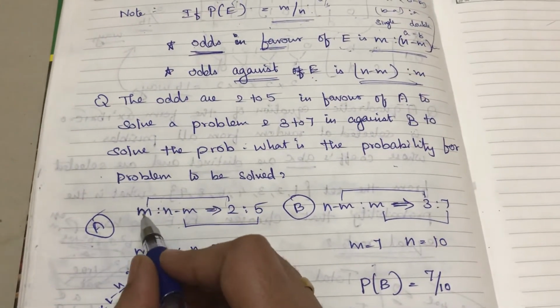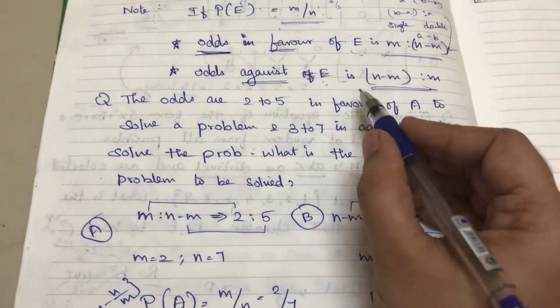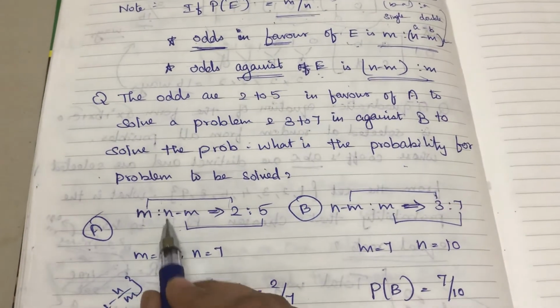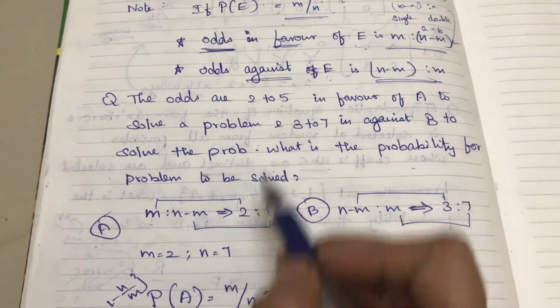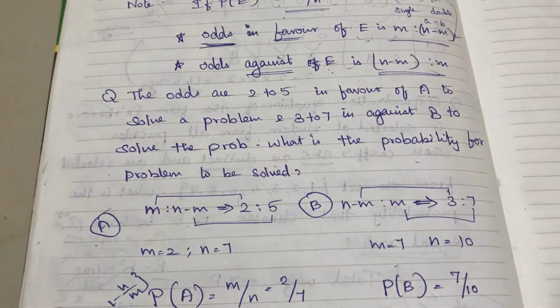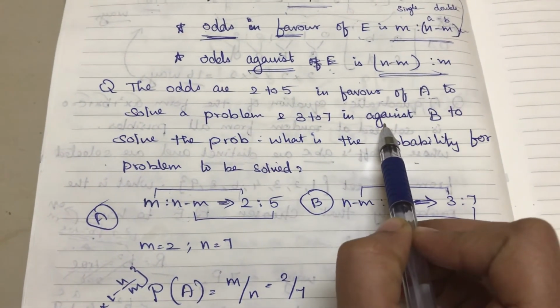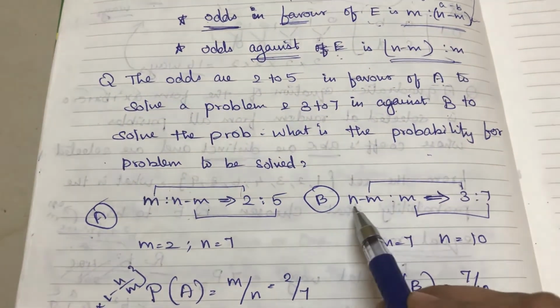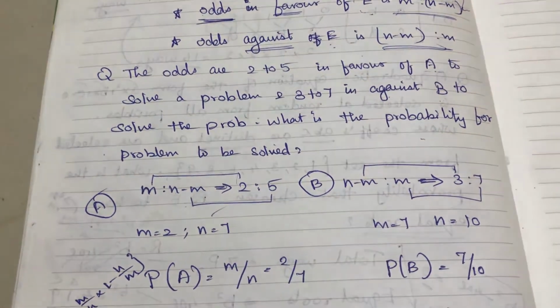I know the ratio, right? Favors means single and double, so M is to N minus M. What is the value here? 2 to 5. So they have given 2 is to 5 here. Again, against means double to single, so 3 is to 7. So I write the ratio here.